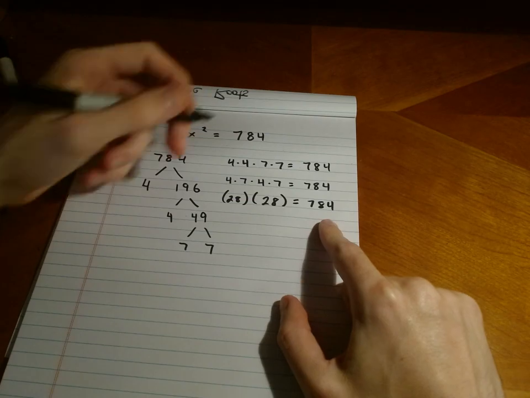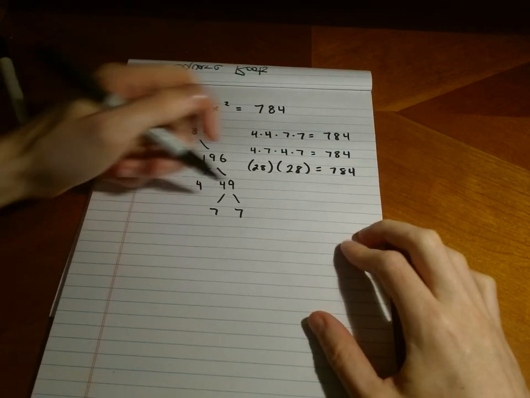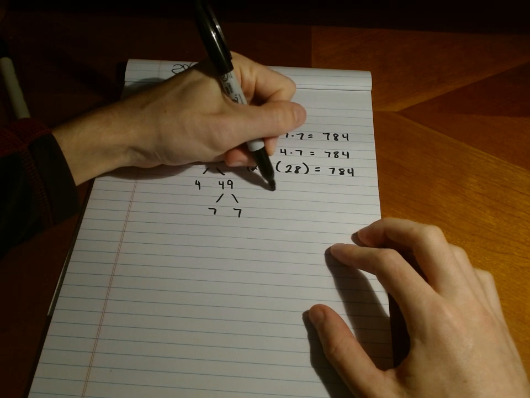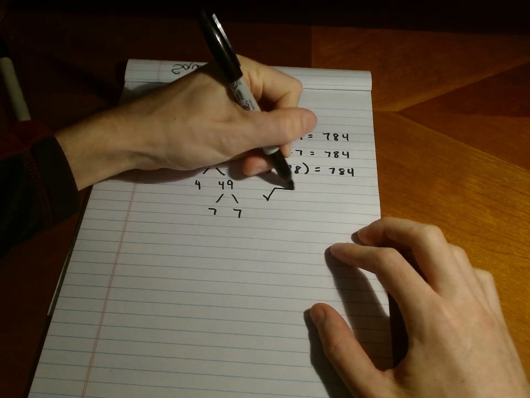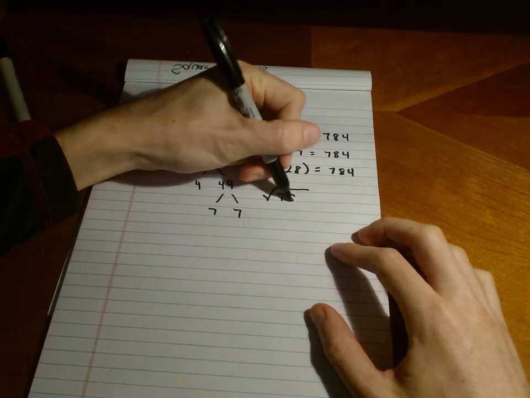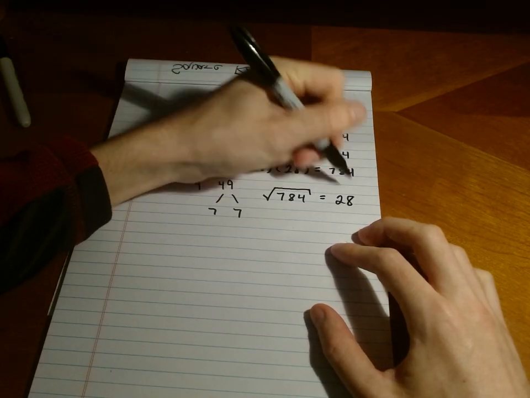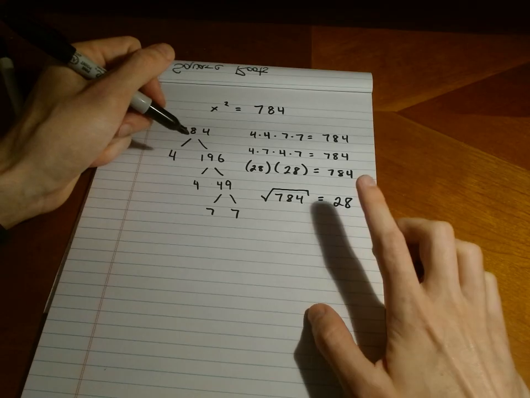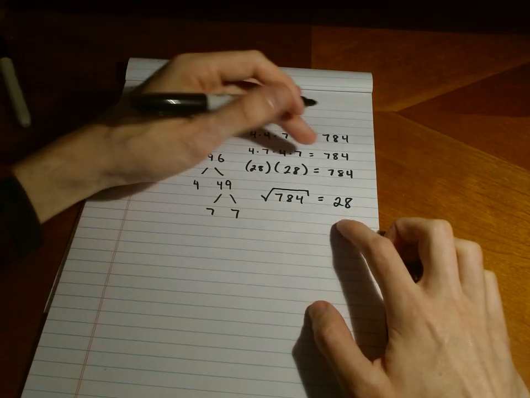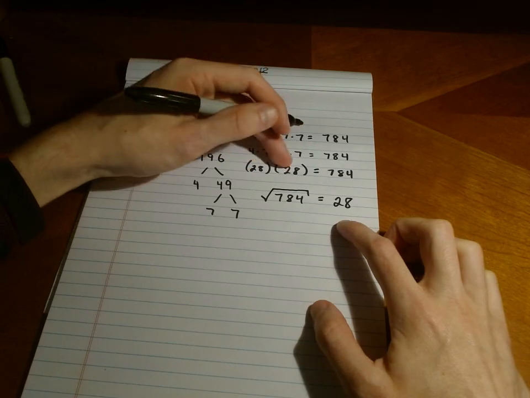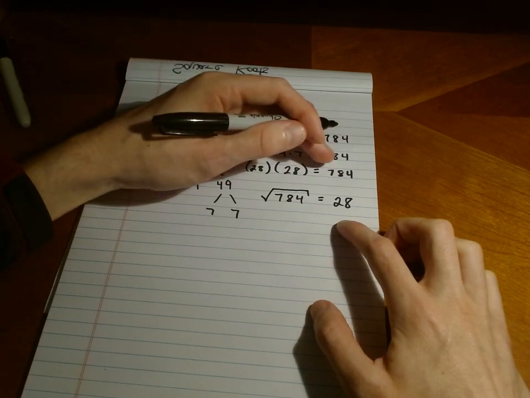So therefore, I'm going to come down here and rewrite it right here. We can say that the square root of 784 is 28, because 28 times itself is 784.